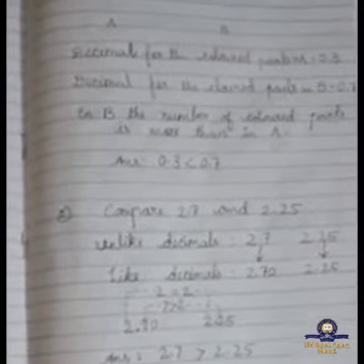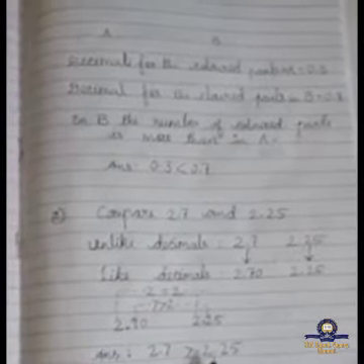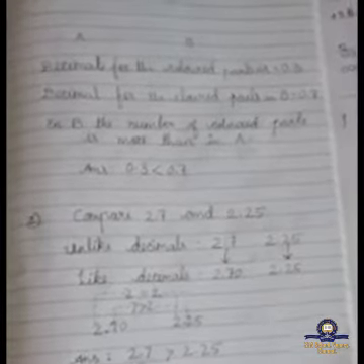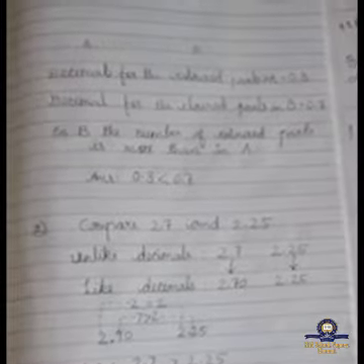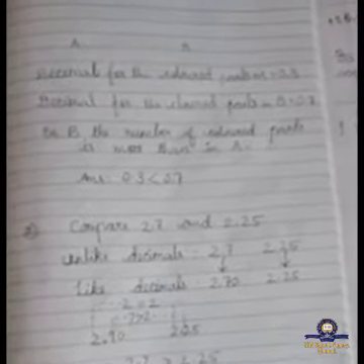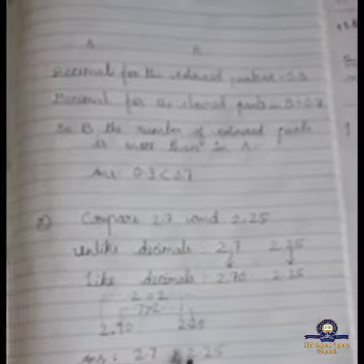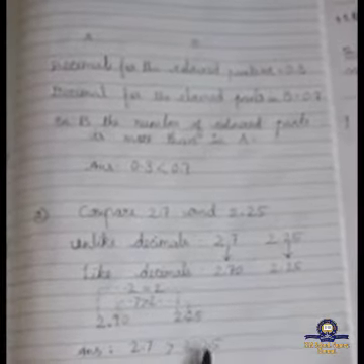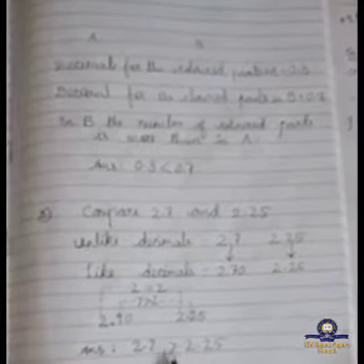So when we write in the answer, 2.7 is greater than 2.25. You may think: why does this have only 2 digits and this has 3 digits? That doesn't matter. But after the decimal point, which number is there? Here 7. But after the decimal point here, 2 is there. So you have to compare only these 2 numbers after the decimal point. So 7 is greater than 2. So the symbol is 7 greater than 2.